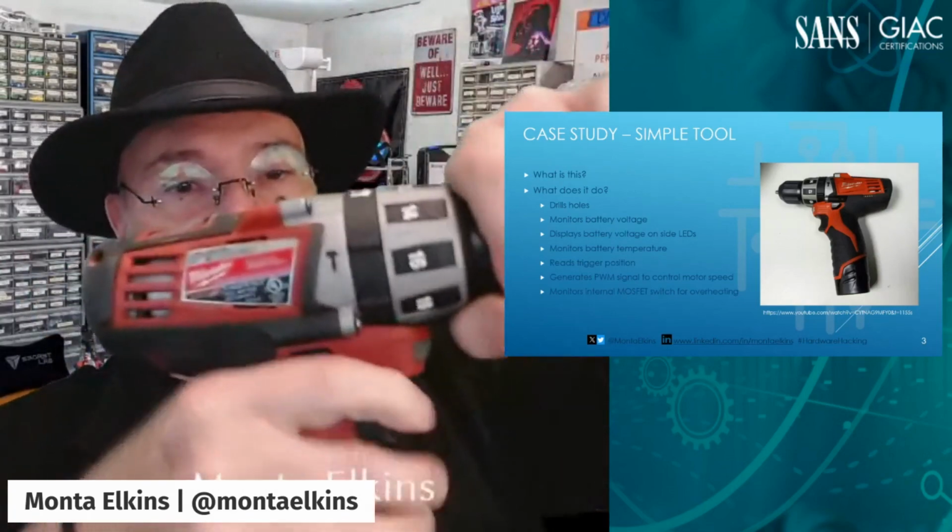So I wrote some malware for this device, and listen really carefully and see if you can figure out what this malware does. So here we go, a little malware for this computer.